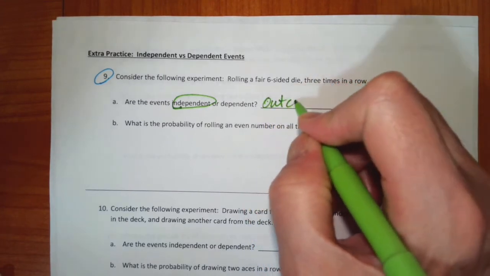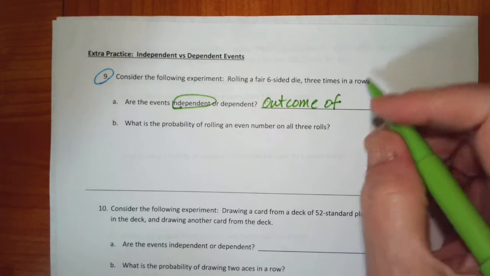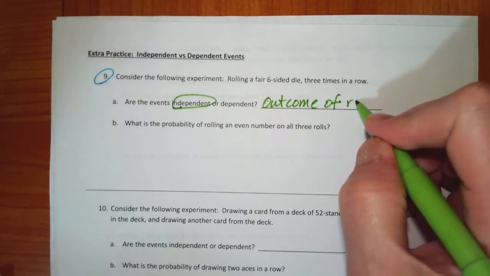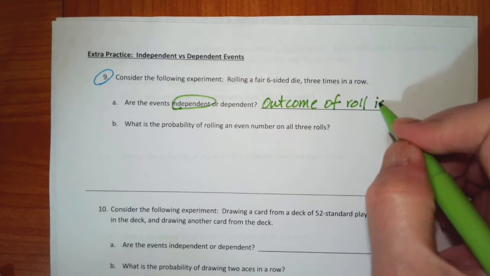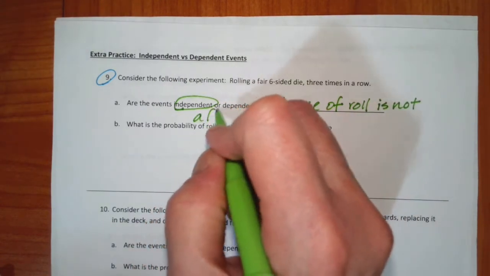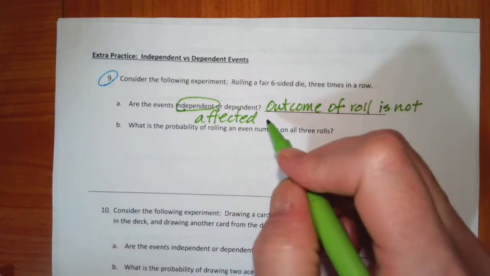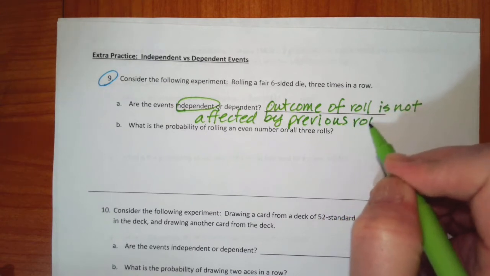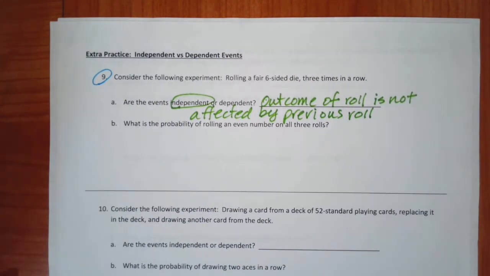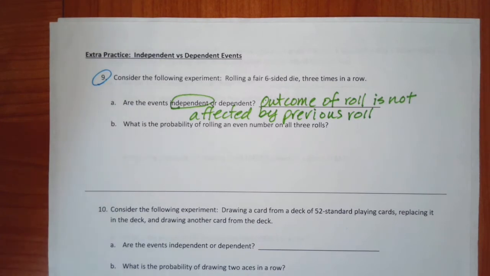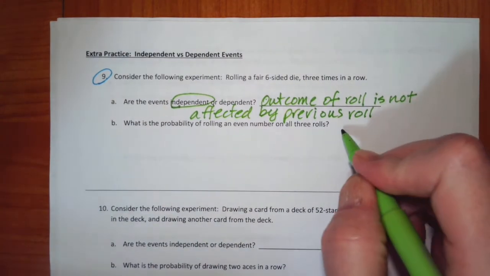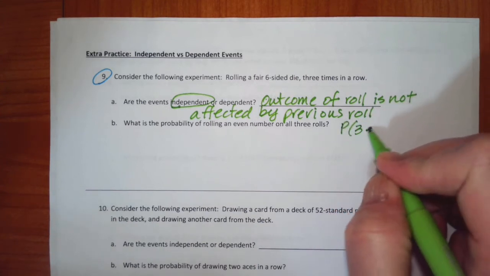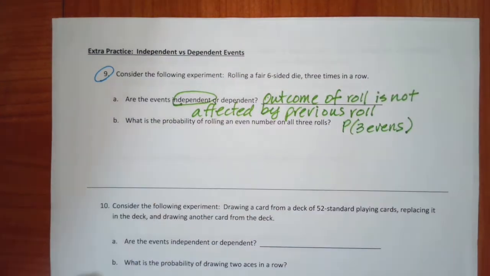The outcome of the first roll, of any roll, is not affected by a previous roll. Okay, so what we're trying to find here is the probability of rolling an even number on all 3 rolls. So the probability of 3 evens is what we're looking for.